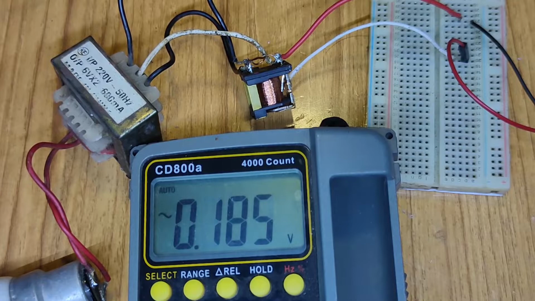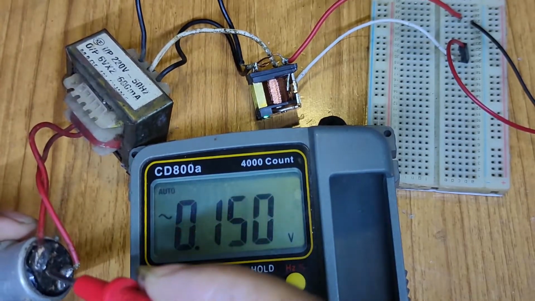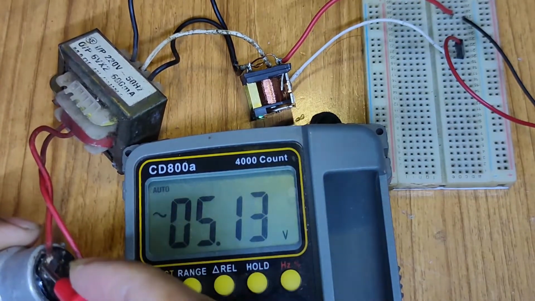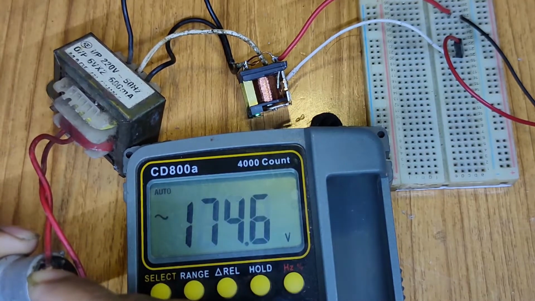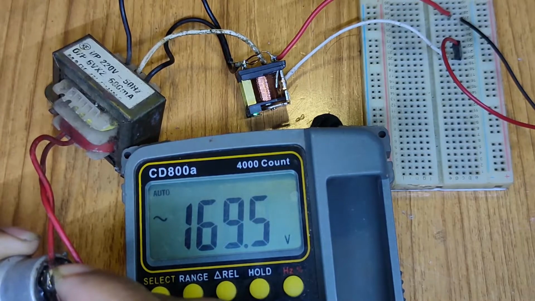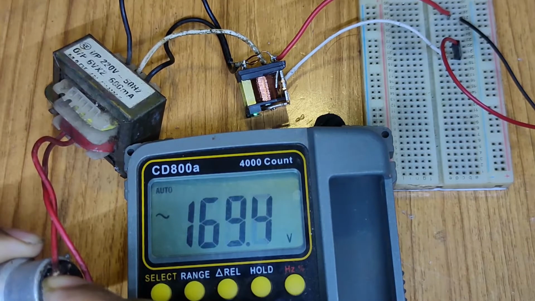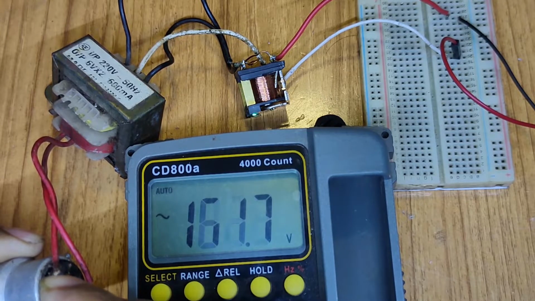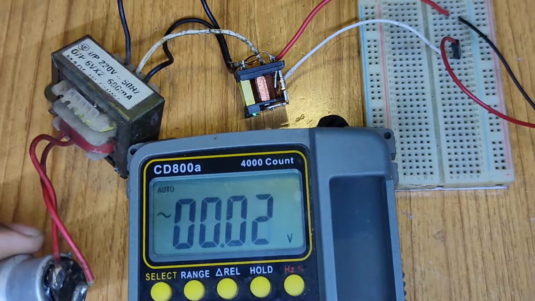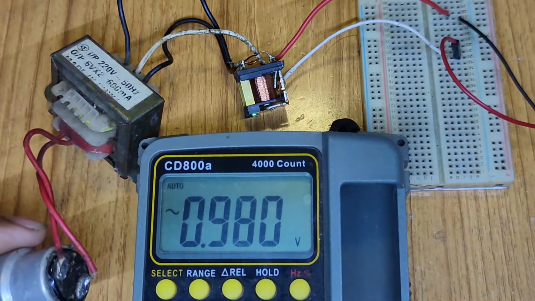Now I am making it 14 volt on my voltage source to see whether it is working or not. Okay, my frequency is slightly down. This is not supported. Let's decrease my voltage source.